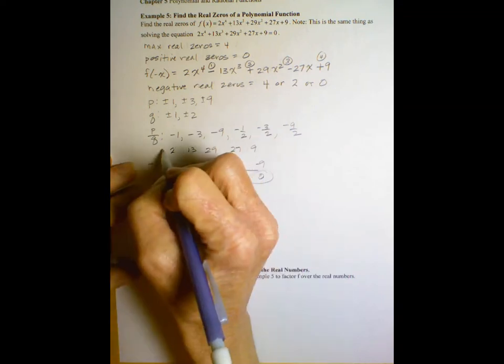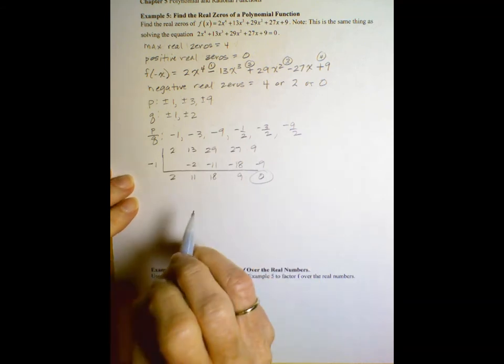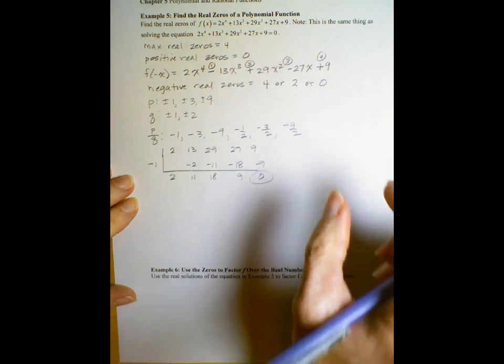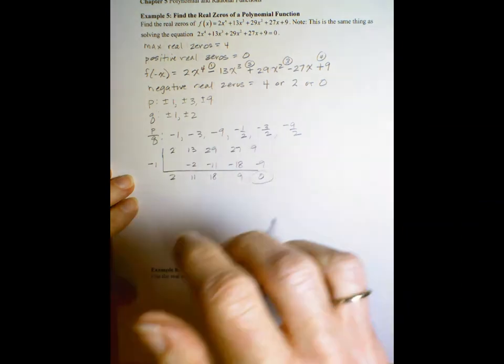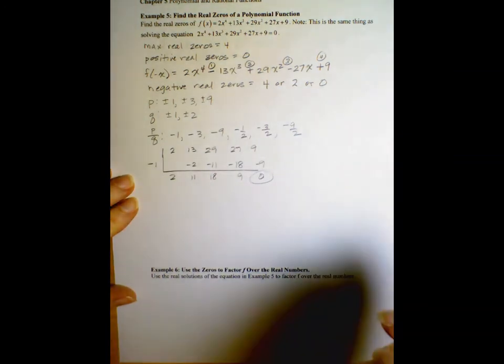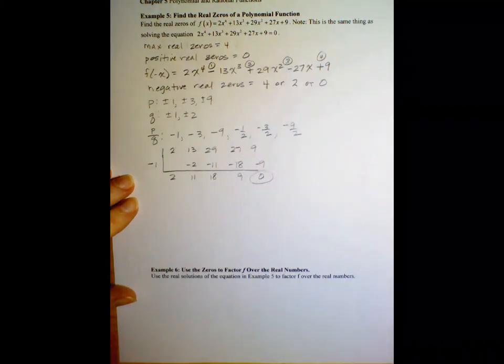Now, something I did not mention before, but we need to be aware of. Remember from 5.1, when we were looking at zeros, we had different multiplicities. We might have had x minus 3 to the 2nd power, right? So that zero of 3, if it's x minus 3, the zero is 3, raised to the 2nd power meant it had a multiplicity of 2.